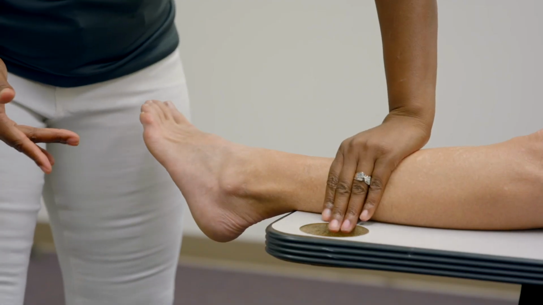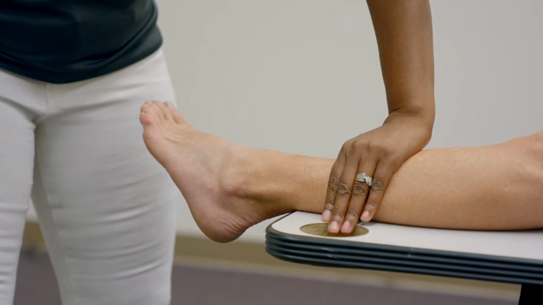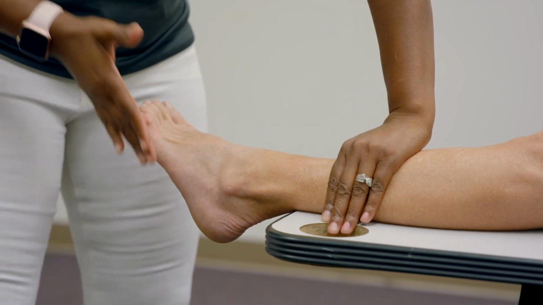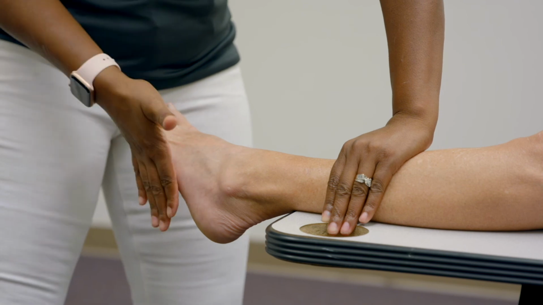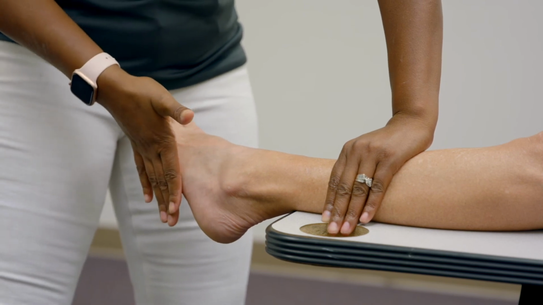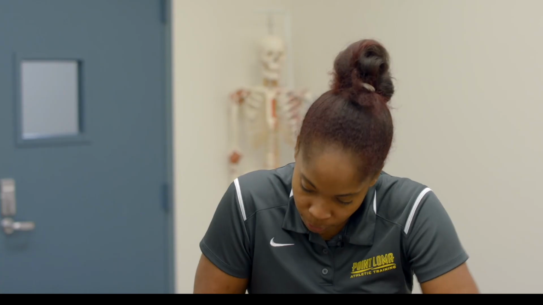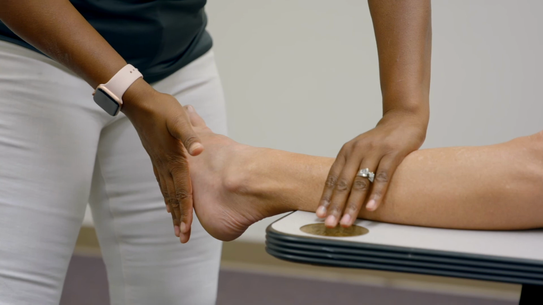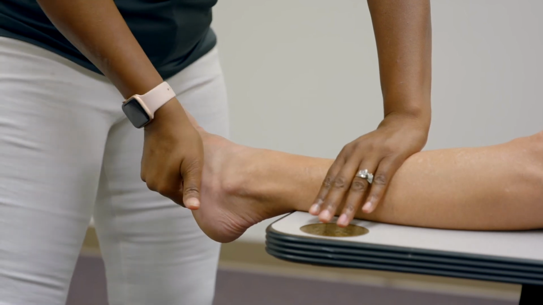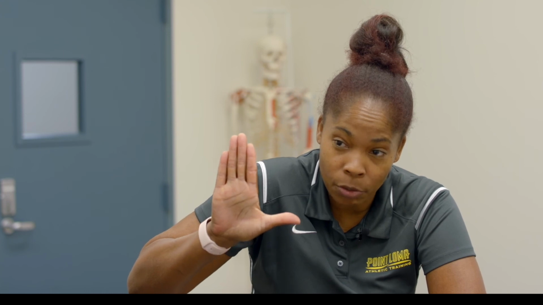So the first thing I'm going to do is stabilize my patient's tibia. The next thing I'm going to do is take this hand, place it right here. So essentially that index finger is right over the styloid of the 5th. The rest of my palm, however, is right over that metatarsal. Does that make sense, guys? Now, I am not cupping or hugging the foot. Instead, I'm doing what is called a lumbrical grip.